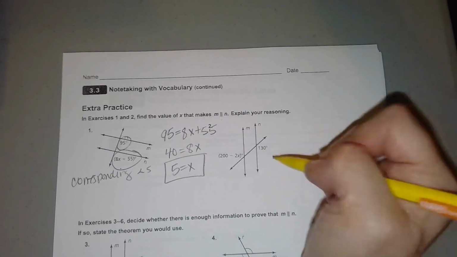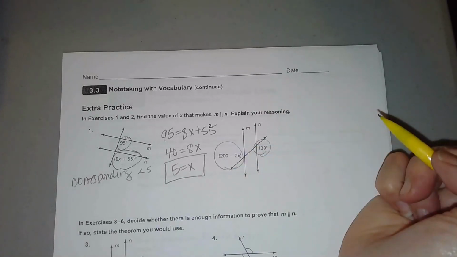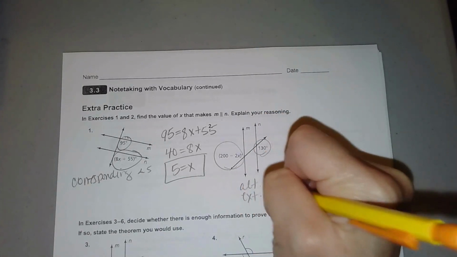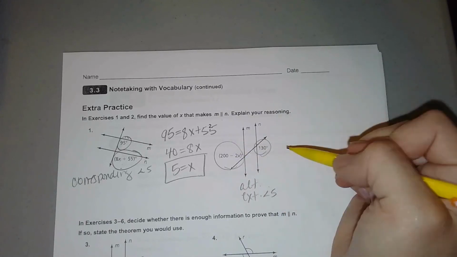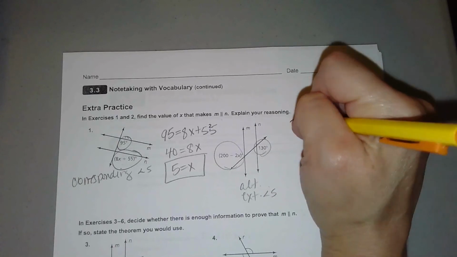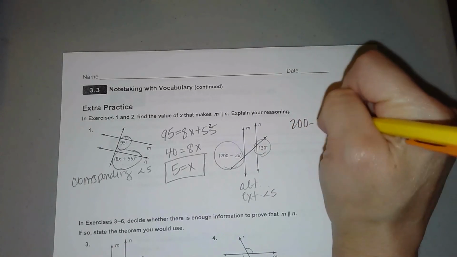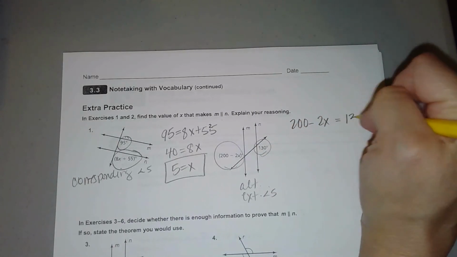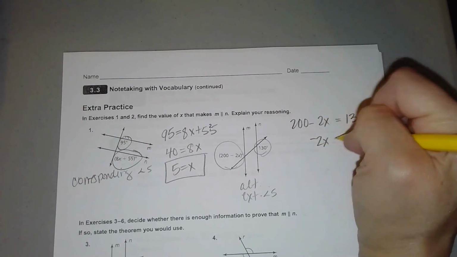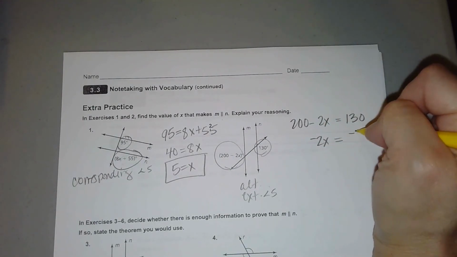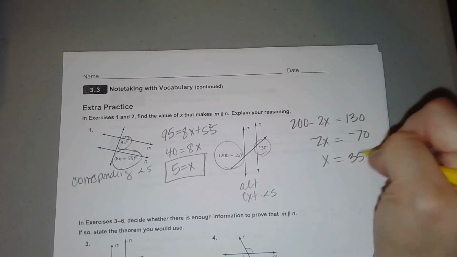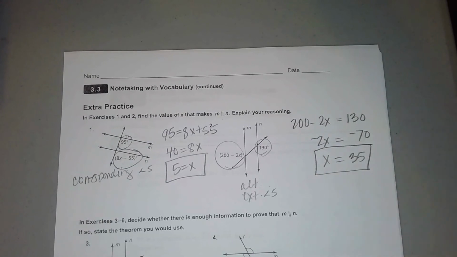All right, on this one, in order for these lines to be parallel, what kind of angles are these? These are alternate exterior angles, okay? Alternate exterior angles. And in order for these lines to be parallel, these two sets of angles have to be equal. In other words, they're congruent, but their measures are equal. We're going to set those equal to each other. I'm going to subtract 200, and then I'm going to divide by -2. I get x to equal 35.